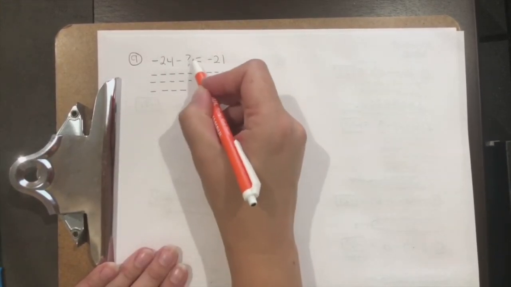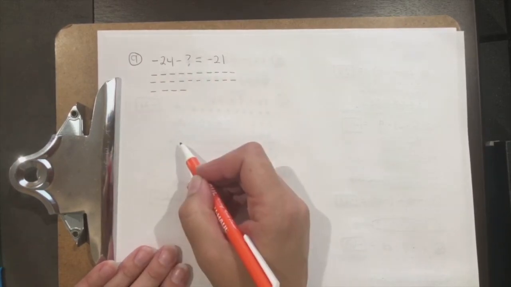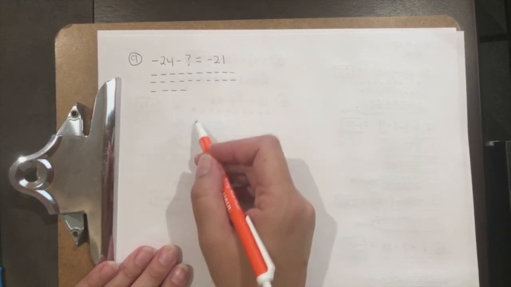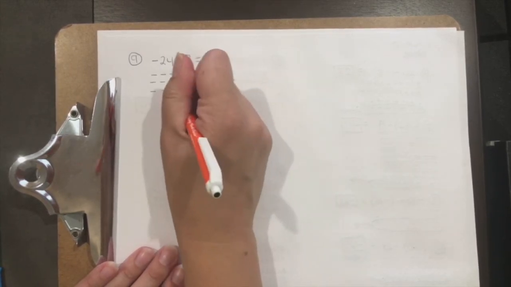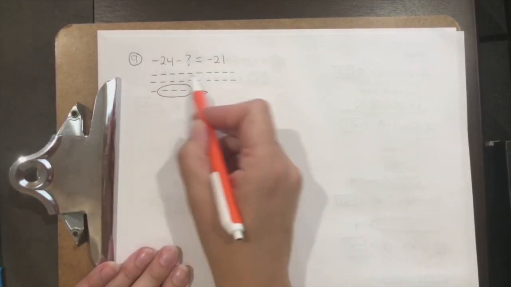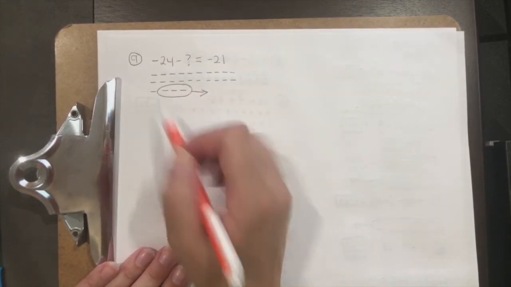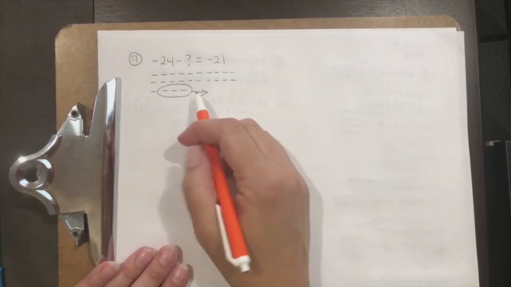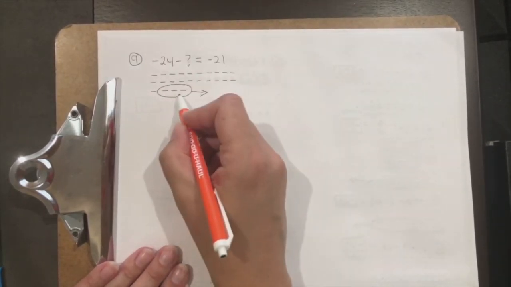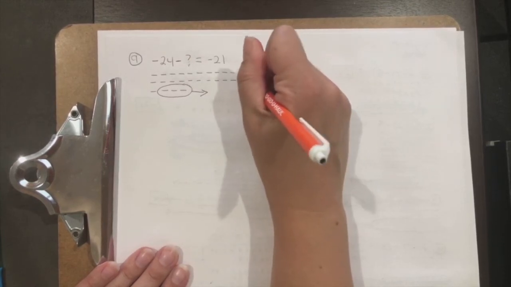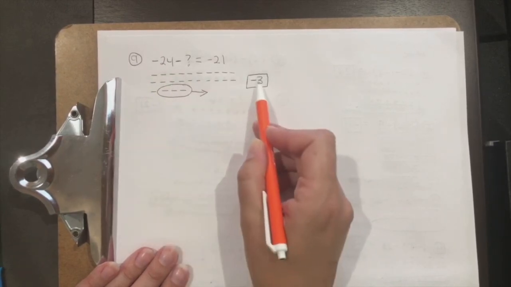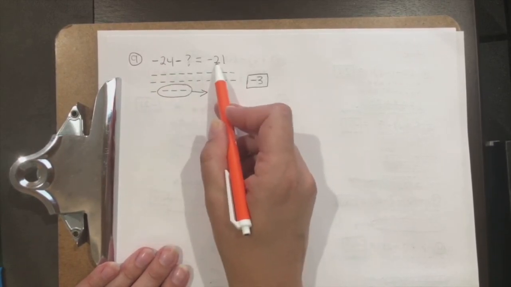I'm going to take away some amount and wind up with 21 negatives. Well, I've got 24 negatives there. I only want 21. I don't even have to add any zero pairs. I can just take away 3 of these negatives, and now I'm left with 21 negatives. That was so easy. So I took away, the takeaway is already here, they're negative tiles, so negative 3 is my answer. If I have 24 negatives and I take away 3 negatives, I'm left with just 21 negatives.